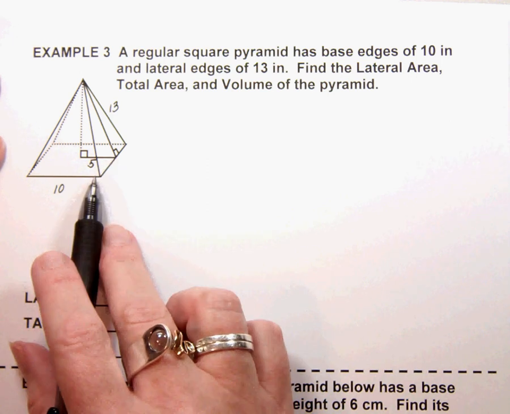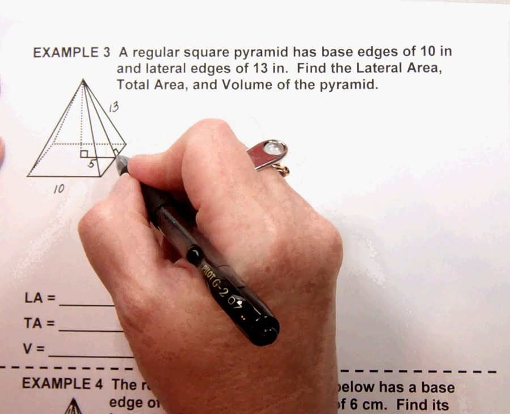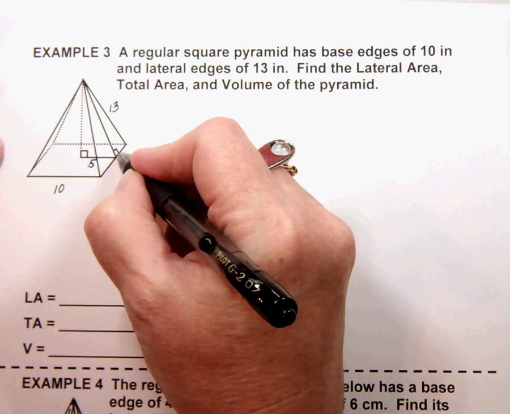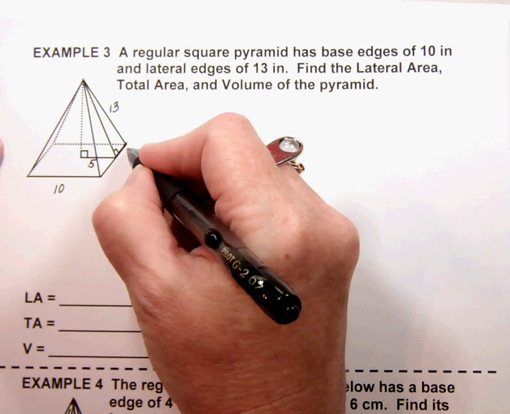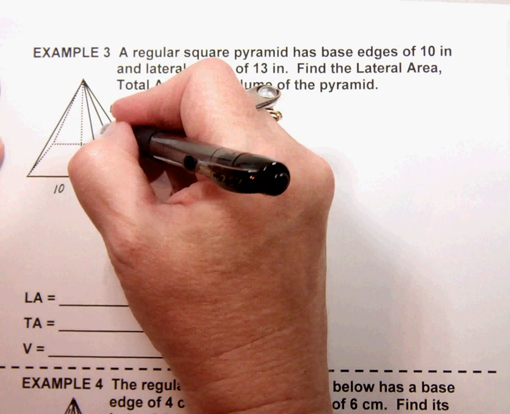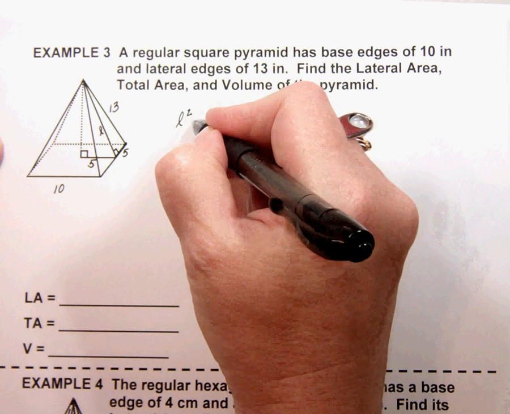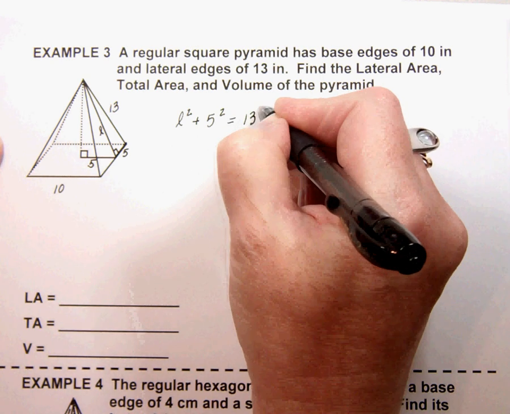Let's see what we're going to need to do. 10, 5, yeah. Okay, if you notice, this part on a square is going to be 5, and this is a smaller line here, but it would also be 5 because your slant height is at a perpendicular bisector. So this slant height, I think I'll call it L. If we use the Pythagorean theorem, we're going to let that be the leg, and 5 is the other leg, and 13 is the hypotenuse.